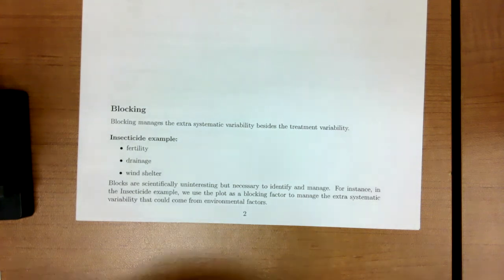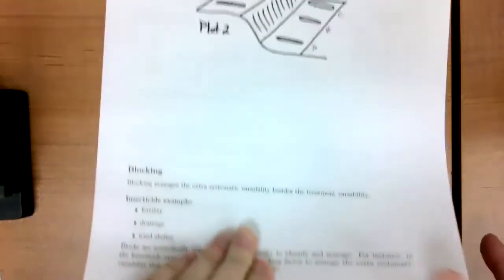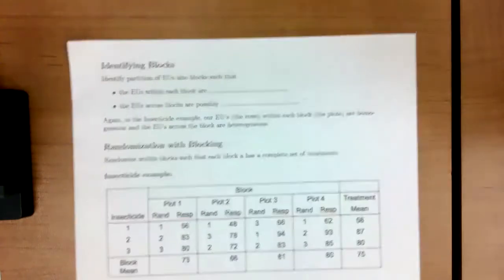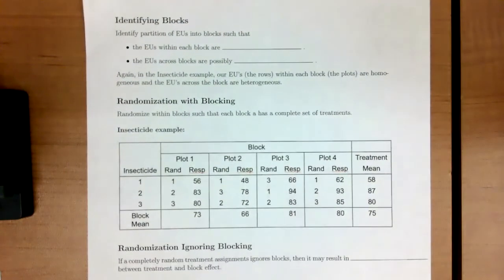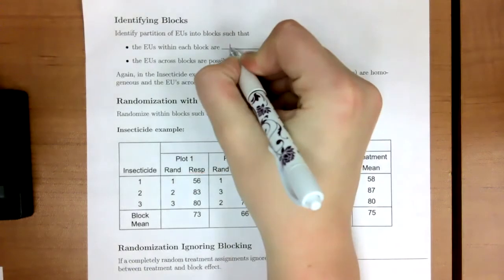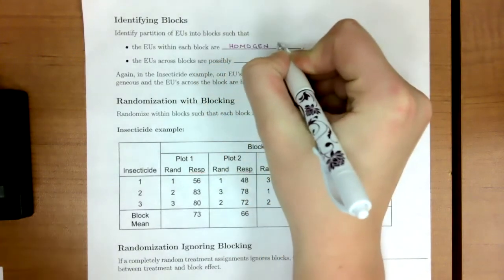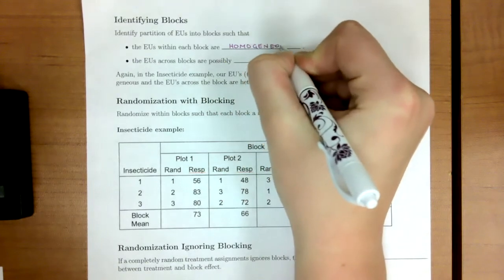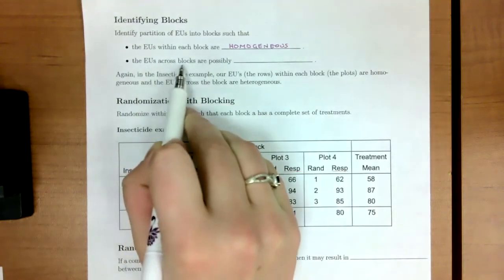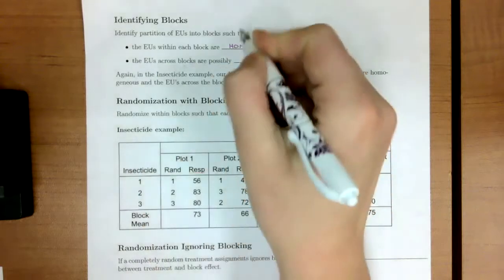Now, we talked about blocking, but the question is, how can we also identify it? So one way to identify blocking is that we identify a partition of the EUs into blocks such that the EUs, or the experimental units, within each block are homogeneous. And the EUs across the blocks are possibly heterogeneous.